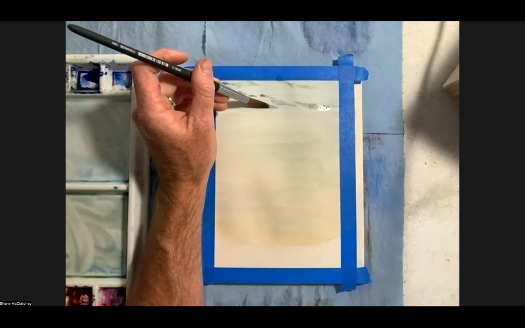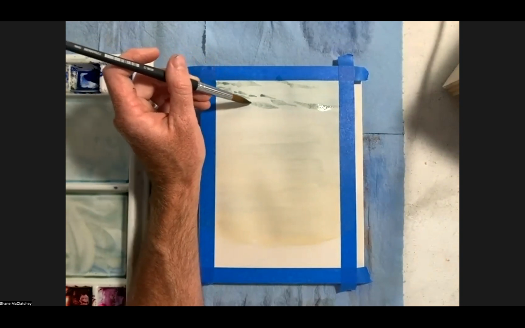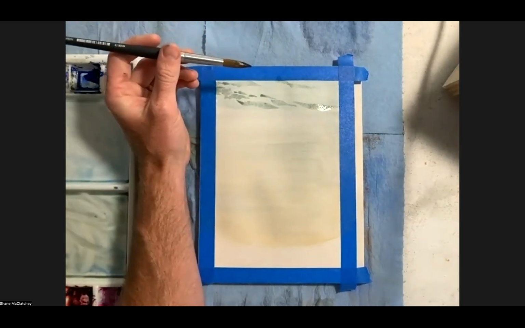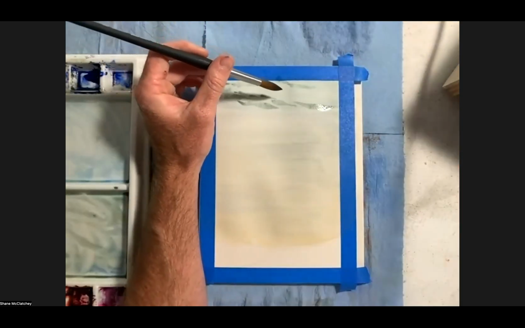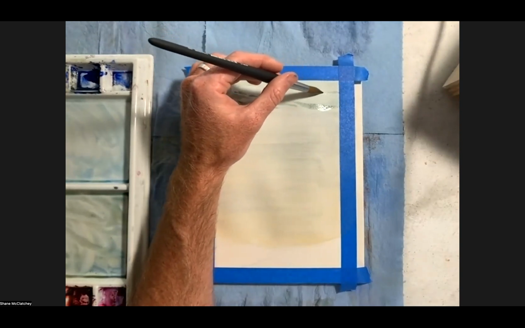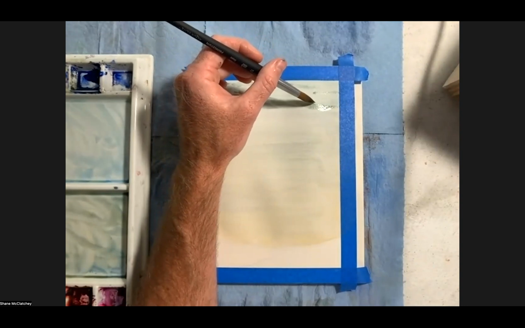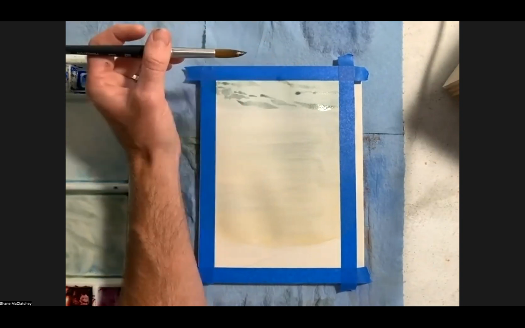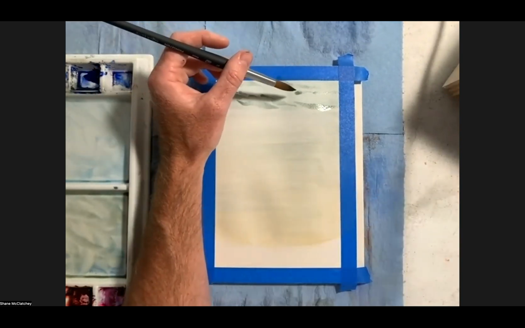And like we were saying with those flower petals, as loose and expressive as we want to be in this stage, once these shapes are down, especially up here where there's a little bit more contrast in the values, I'm kind of committed to them. Down here, it might be a little bit looser.